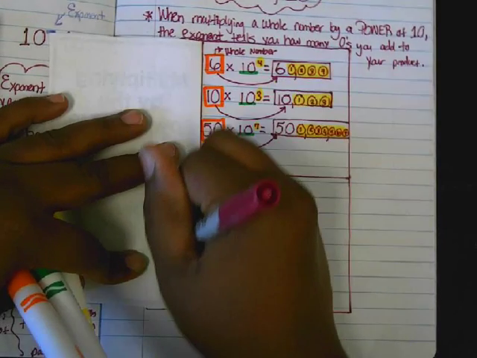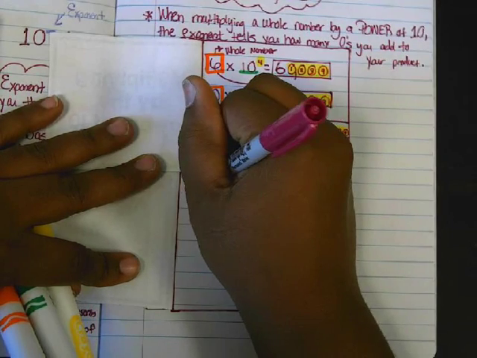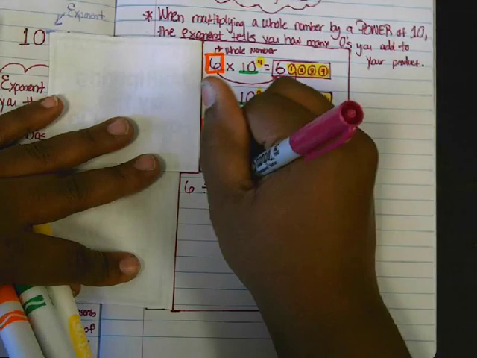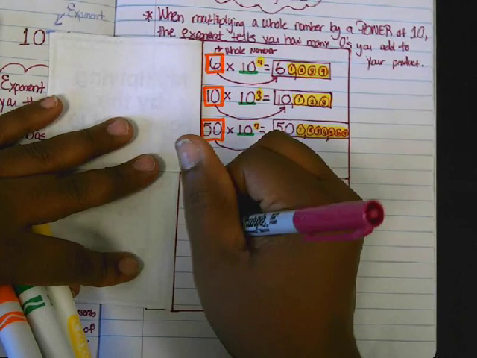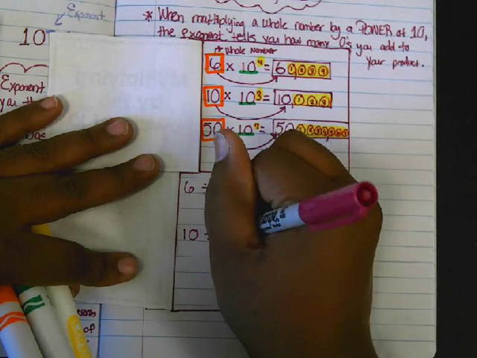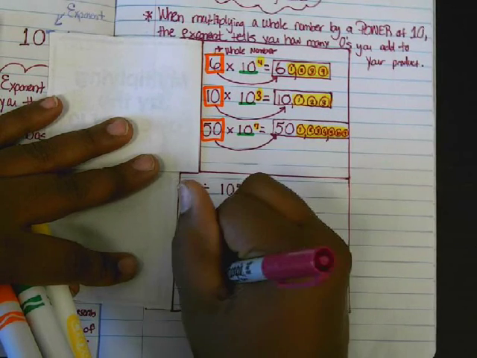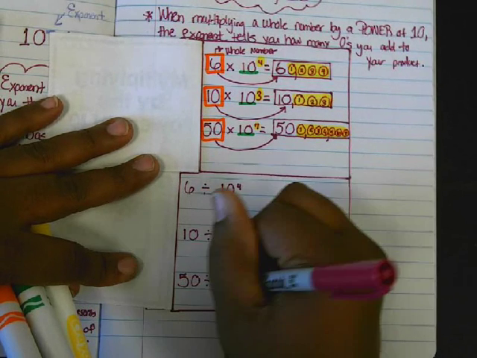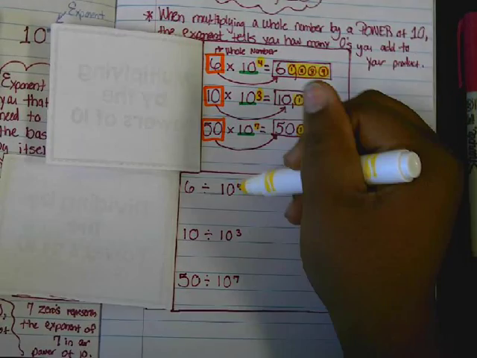All right, so we did 6. Instead of doing multiplication, we are going to do division. So 6 divided by 10 to the 4th power. And I'm going to need some room for this because I'm going to have to rewrite our product or our problem when we are working through it. So let's go ahead. If you have your markers, go ahead and start making or highlight all my exponents.